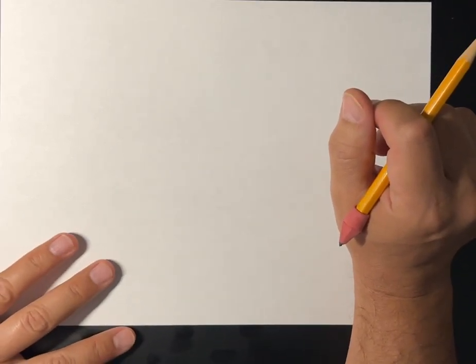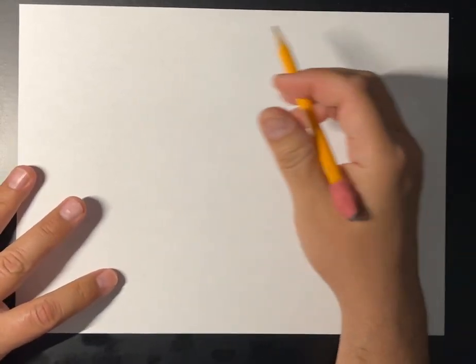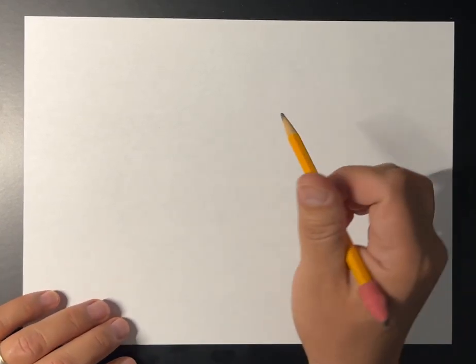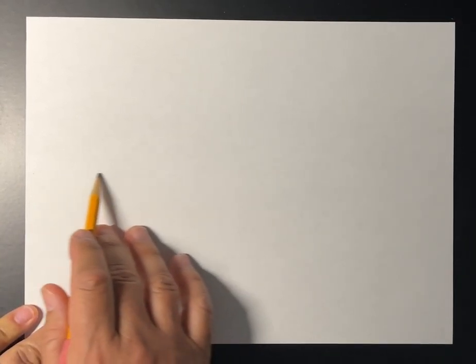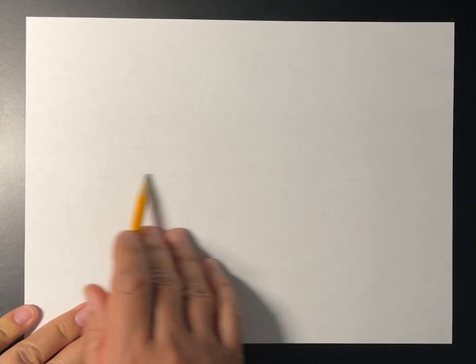Okay, so what you're going to do for this assignment, and this is the one where you are essentially coming up with some adjectives and then trying to do kind of an abstract little scribble that gives meaning to that word. I'll do a smaller version of it here, but what you're going to want to do is split your paper into 6 different sections.